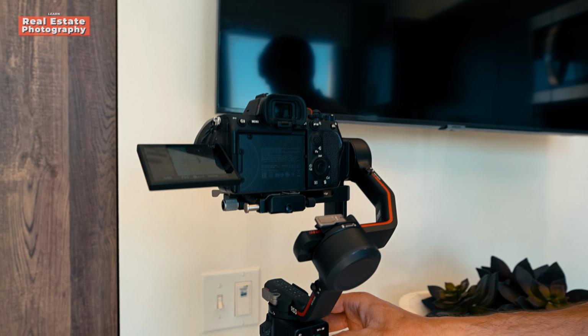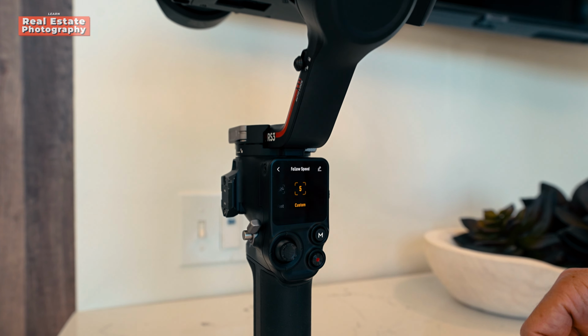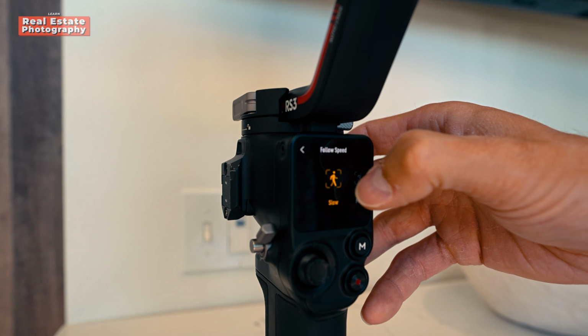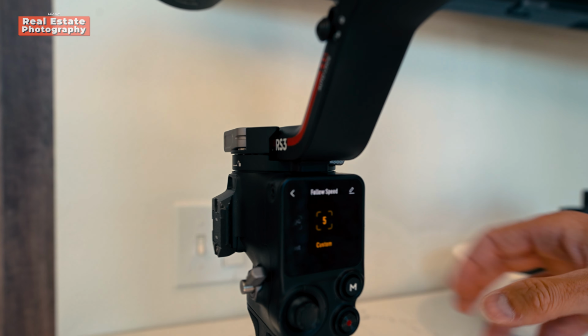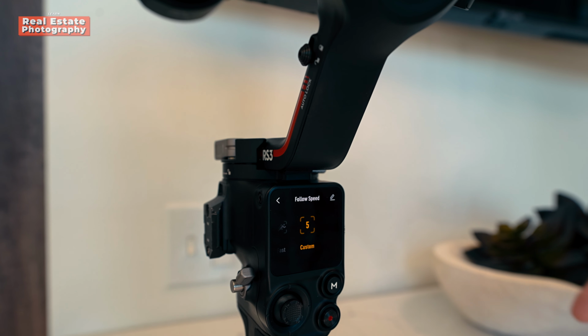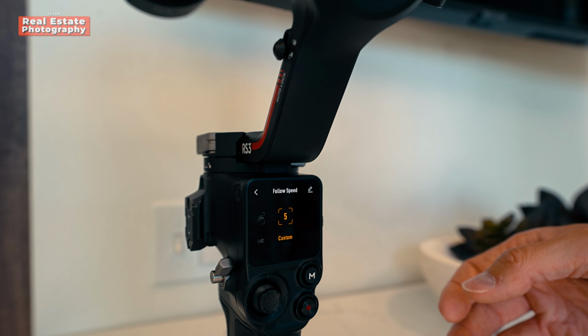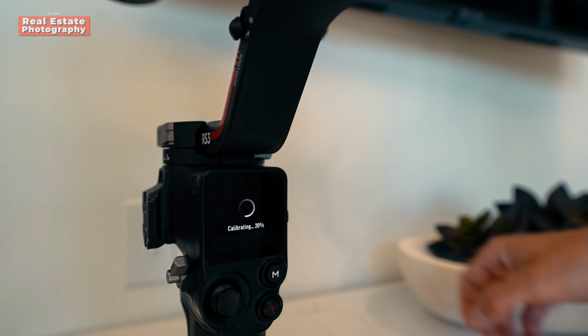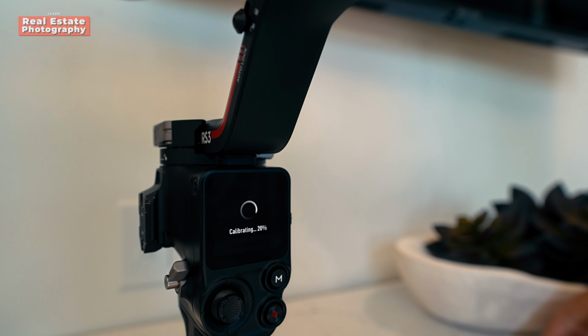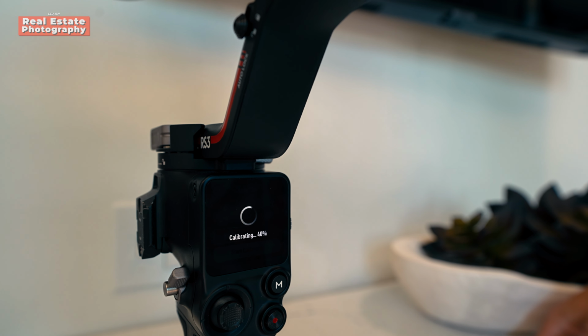So I have the custom settings on the gimbal down extremely low. So you have slow, medium, and fast follow speed. And honestly, I just went to custom and changed mine to 5, which I think is slower than even the slow option. Having that set up as super slow gives it a really cinematic look. And every time I go and shoot with it, I make sure to calibrate first.